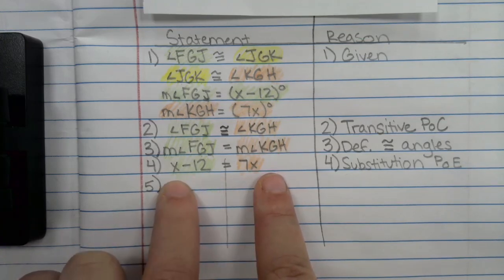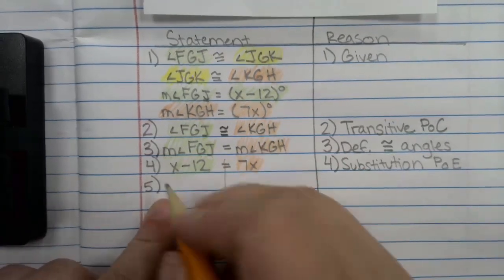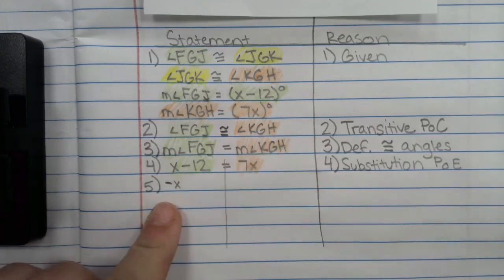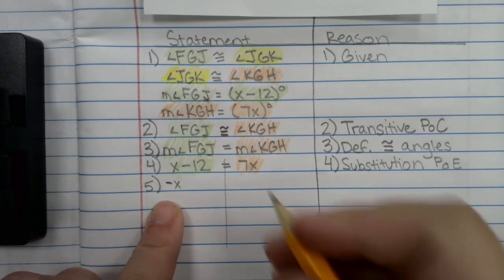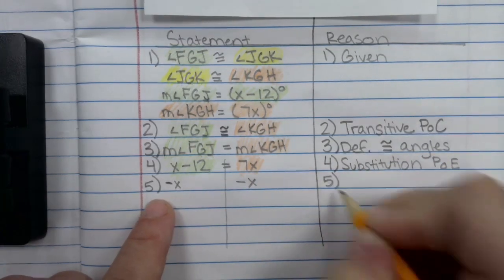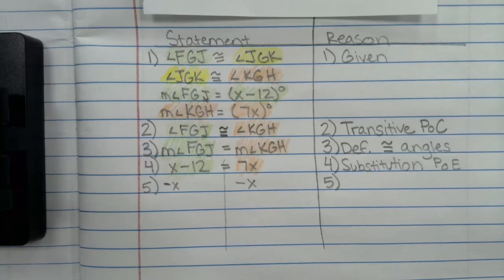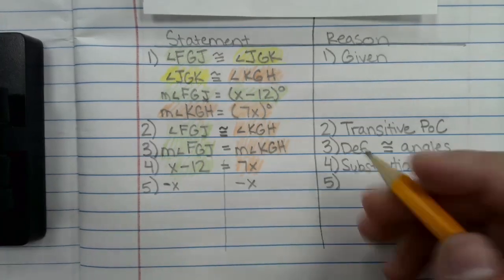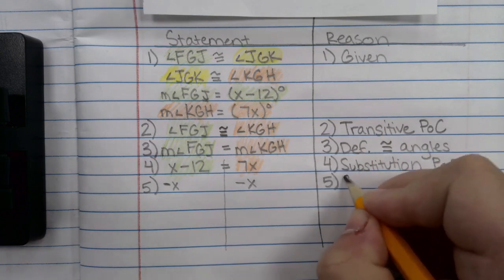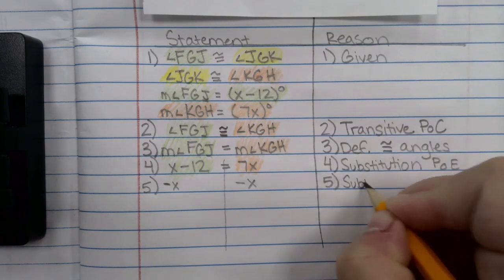Minus x, okay. I see I have an x here, so to get rid of a positive x, we do a minus x. And if we do it on one side, we do it on the other. Good. That's a property of equality. What was our property of equality there? What did we do to both sides? Subtraction.